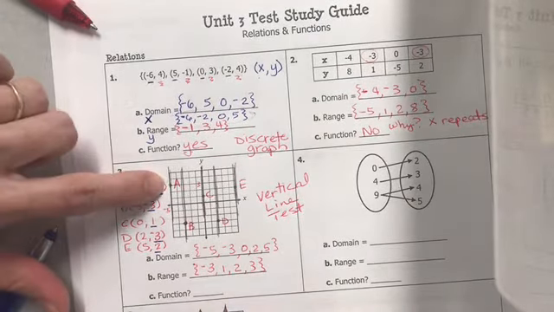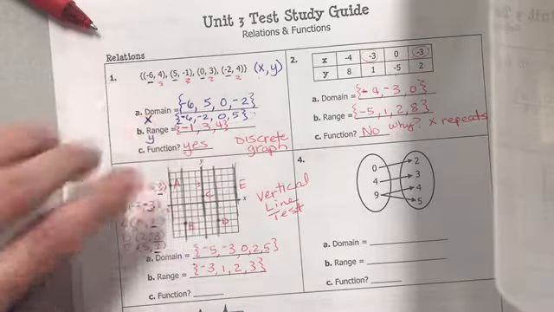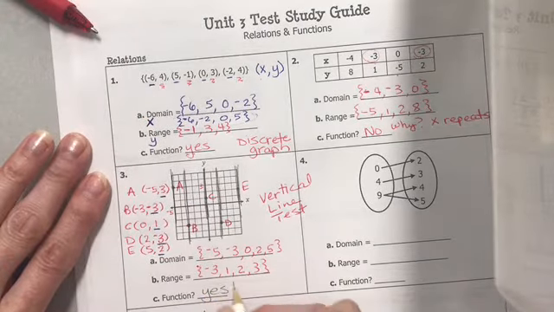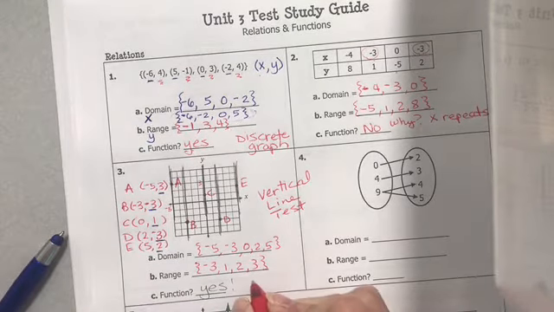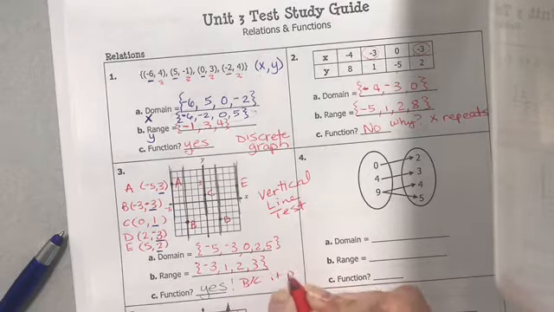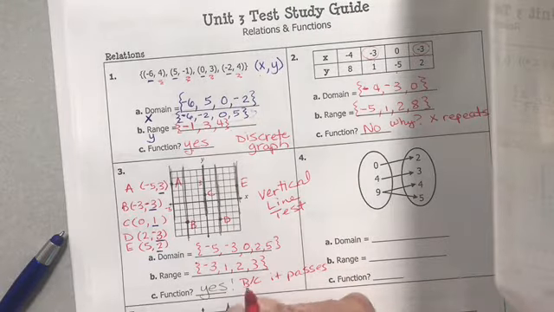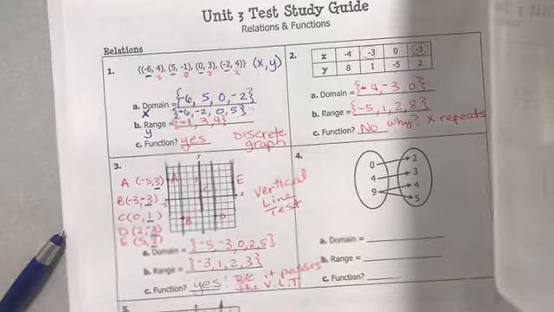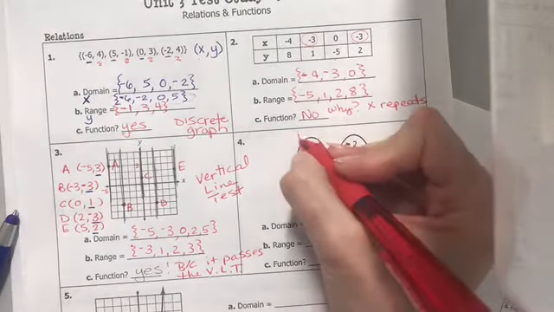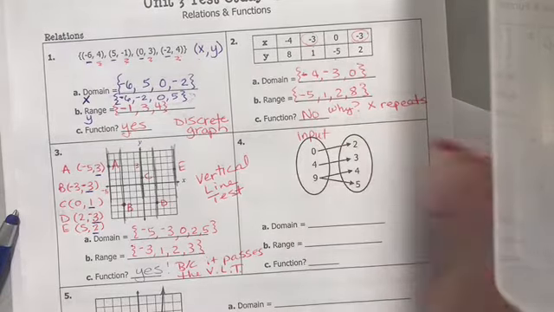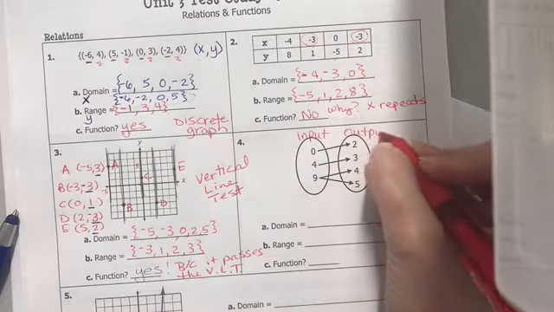So I didn't. So 1, nope, nope, nope, nope. So yes, it's a function. Okay? And I know so because of the vertical line test. Yes, because it passes the vertical line test. Okay? Yay.